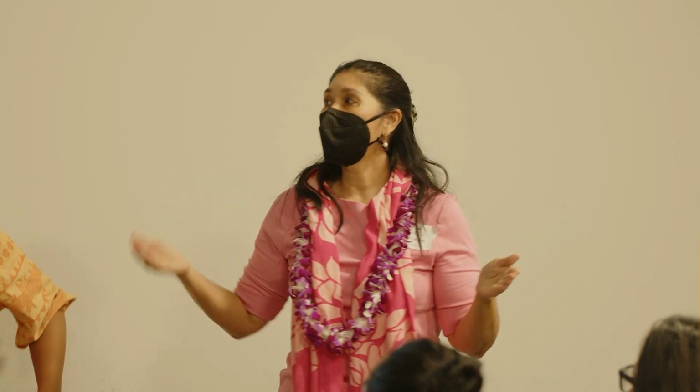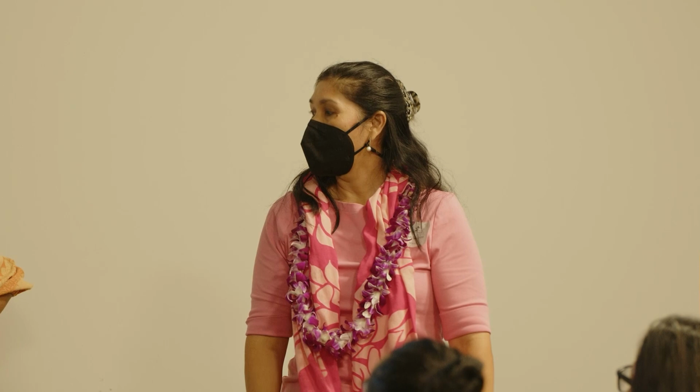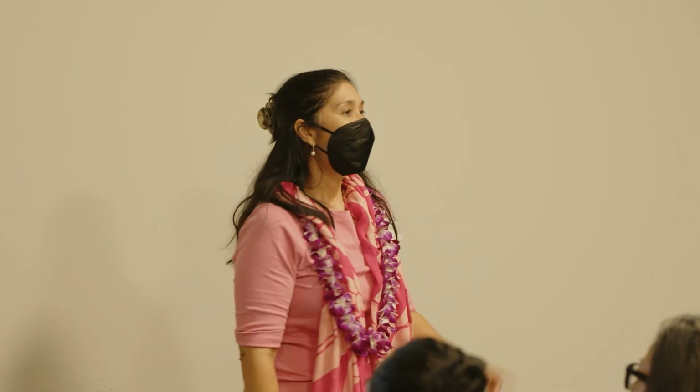So where does Hawaii fit in? Anybody want to take a guess what our incarceration rate is? Blank number of people per 100,000? 800. Someone said 800, 600. We're at 439. We actually had it higher before, but we've decreased. But again, 439 people per 100,000.